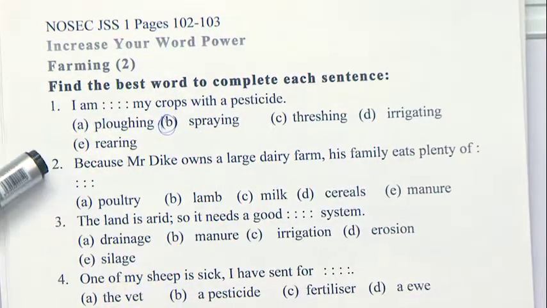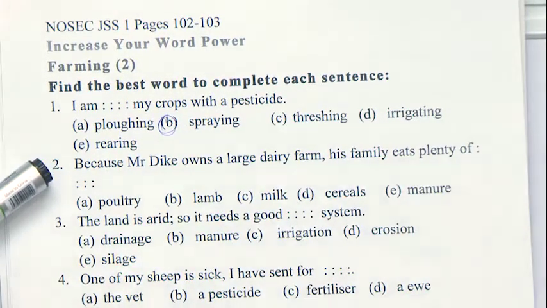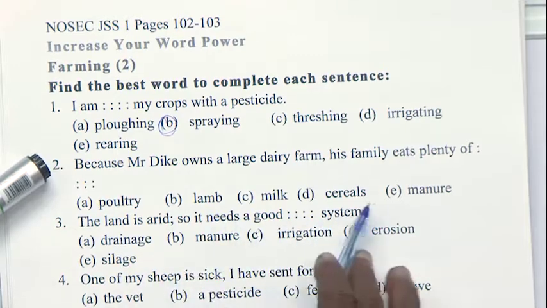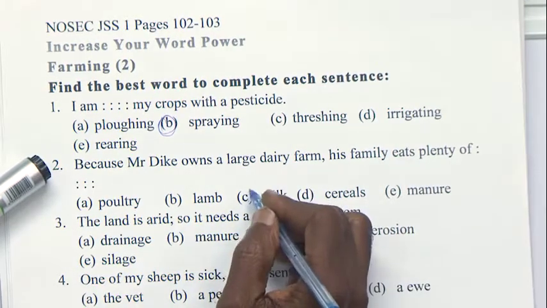Because Mr. Dike owns a large dairy farm, his family eats plenty of dash from the dairy farm. What do they produce? It cannot be poultry, cannot be lamb, cannot be silk, cannot be manure. It is milk.